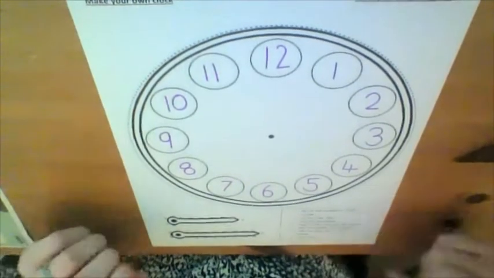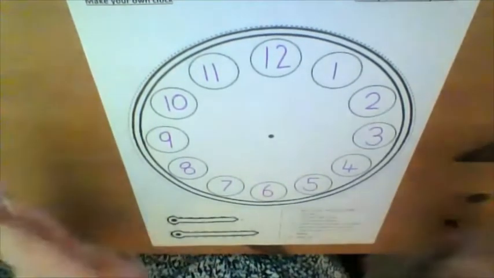Now number 2 says cut out your clock. Now let me come back up again. You can cut out your clock and leave it as it is, but if you want to, this is your clock. You can decorate this clock if you want to. So if you want to have a go at colouring it in, that's fine. That would look beautiful. You colour it all in one colour or in stripes.